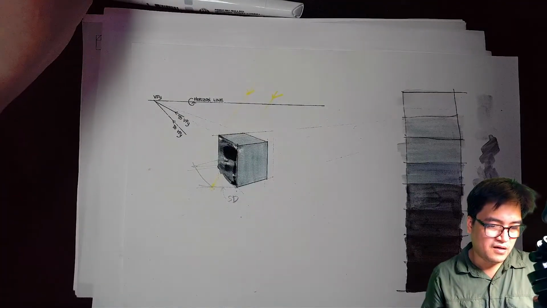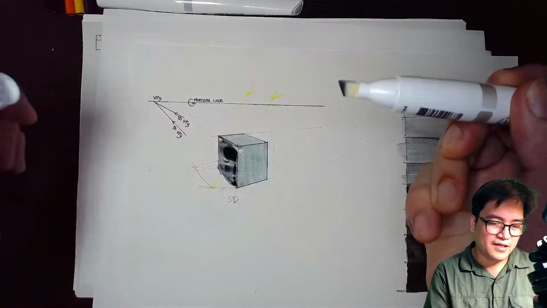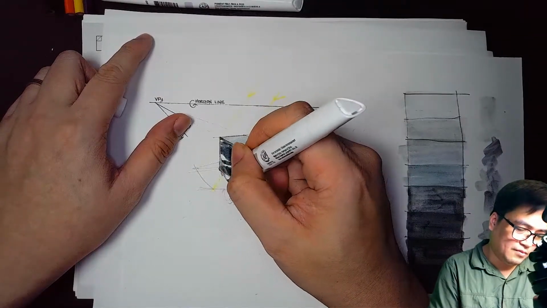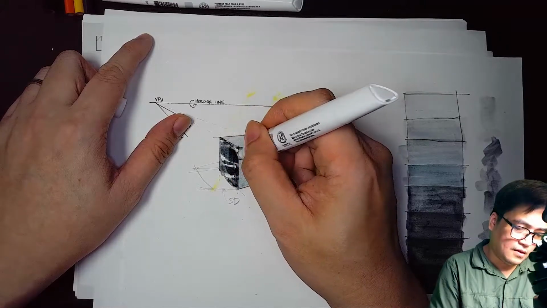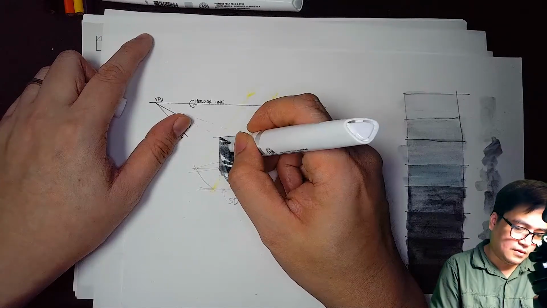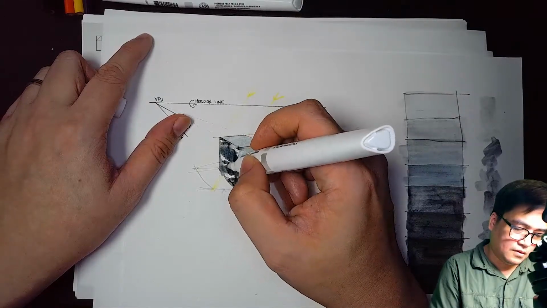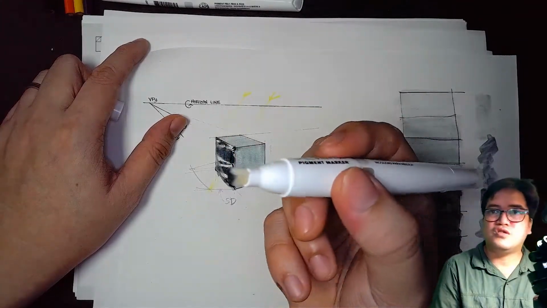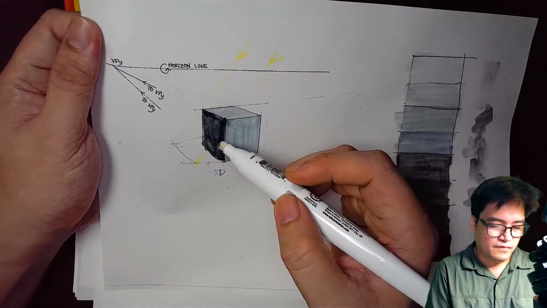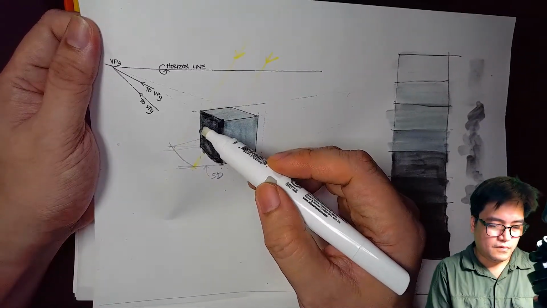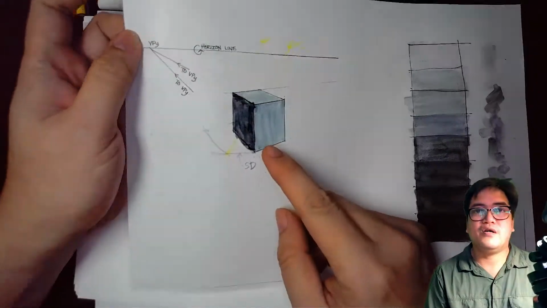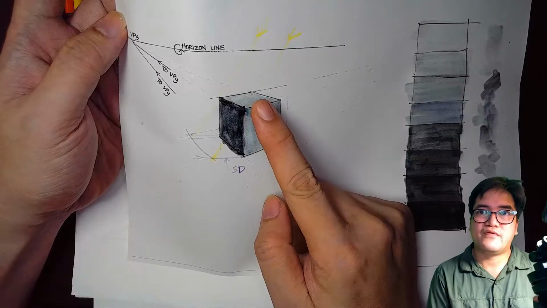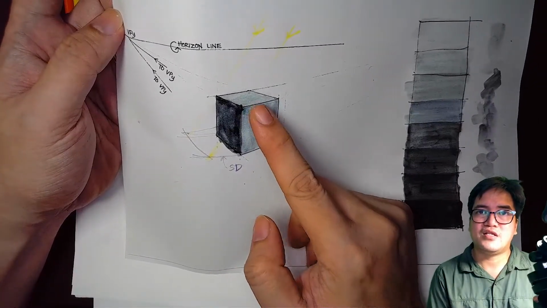Then what I can do here is I'm going to get my colorless blender, probably pick up some of the pigments and push some of the pigments in. Oops. I'm just using the tip of this. Now I'm looking at this and I'm seeing that the top surface has dried a bit, and now it's matching sort of like this.